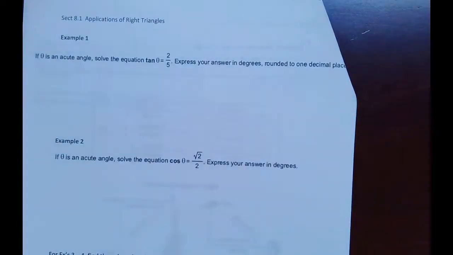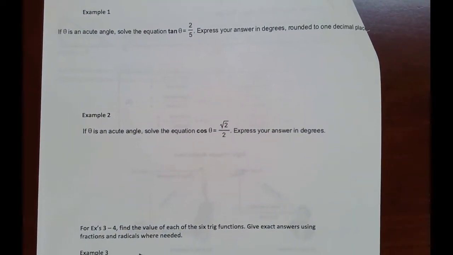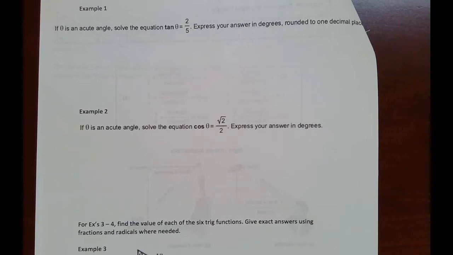Okay, so we have the problems now beginning in example 1. We've just come through the previous chapter, where much of what we studied in the first two sections we used throughout the rest of the chapter once we concentrated on inverse trig functions, because the inverse trig function is what gets us the angle.